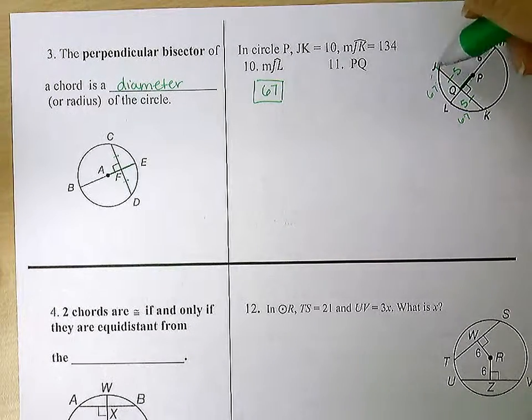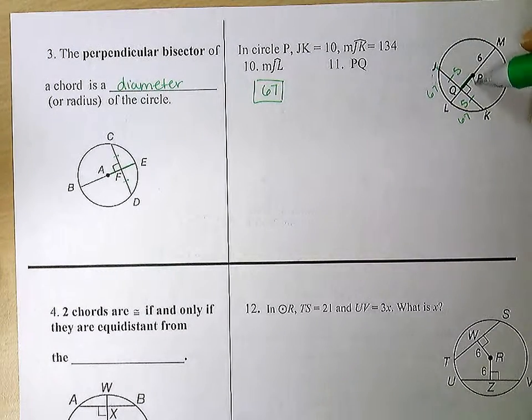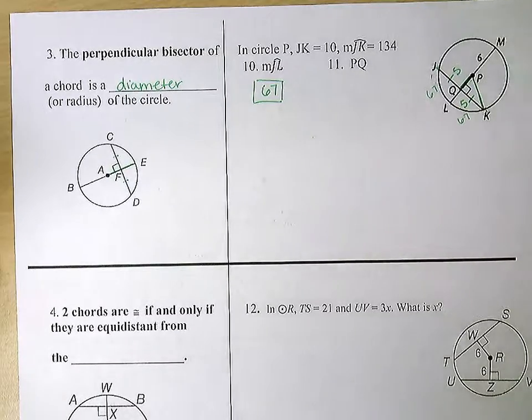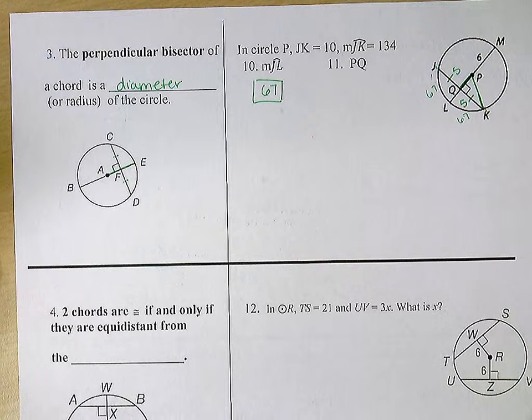Yep, okay. So I could draw it over to J. I'm going to draw it here because it's going to look a little bit nicer, but you could draw it over to J too. You're still right. Okay, so I drew in my right triangle. What's the length from P to K?